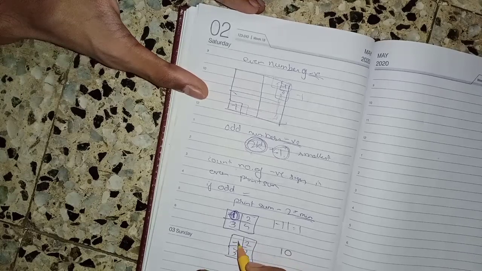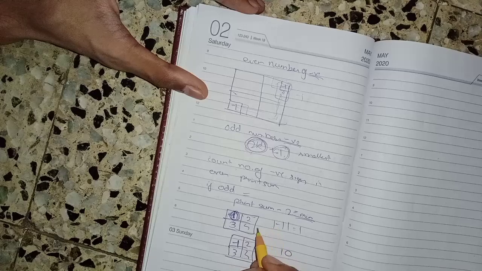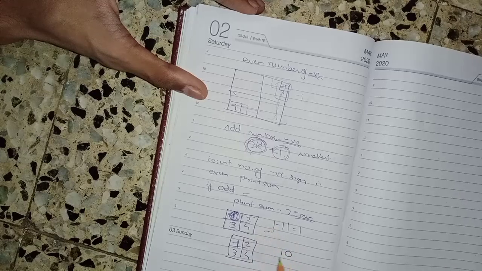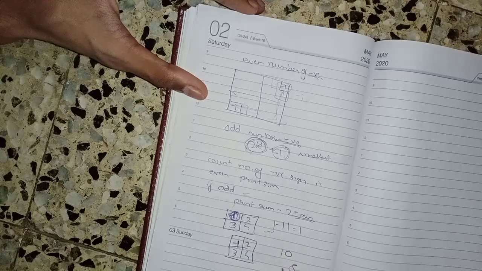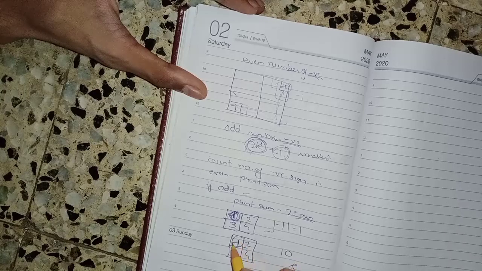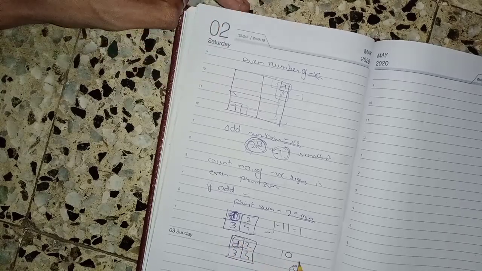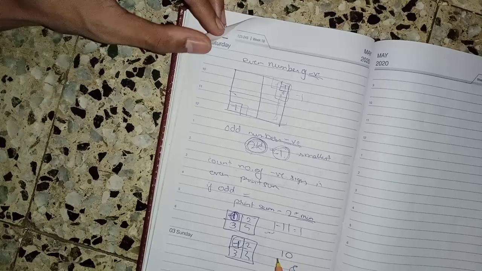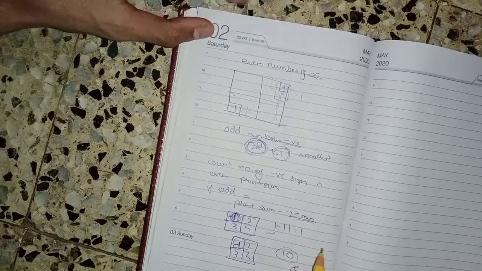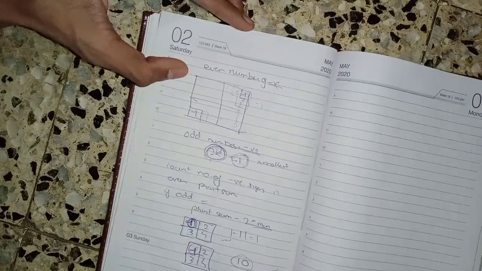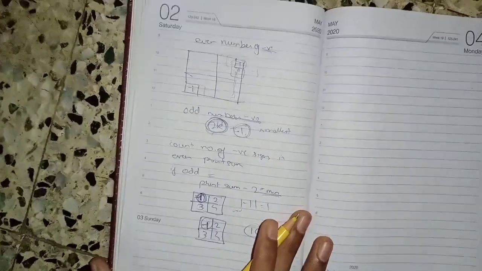But because this guy will become negative if we have an odd number of negatives, our sum will become 8. So we'll have to reduce twice the smallest absolute number from the total sum. Okay, so this is how we are going to solve the second question.